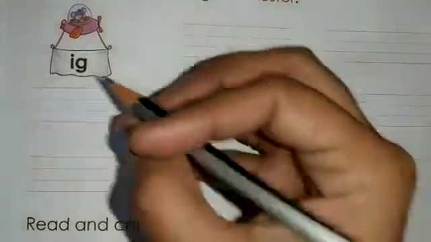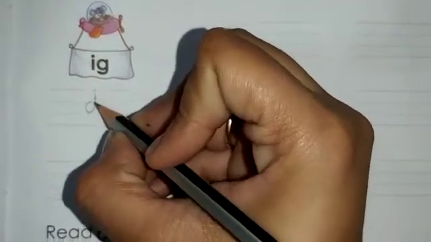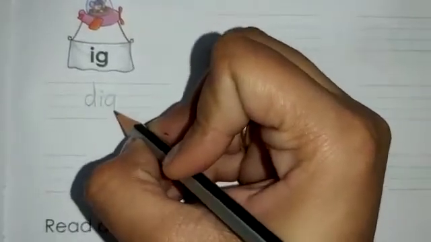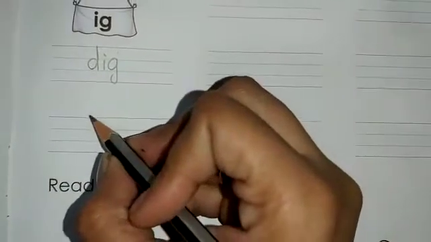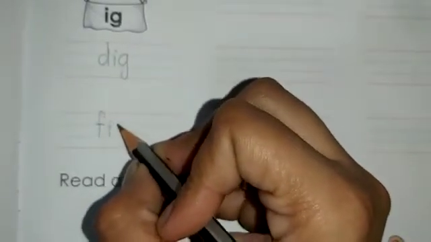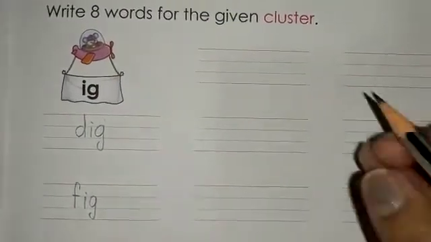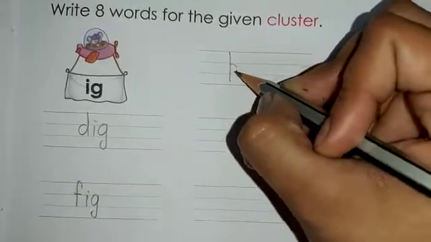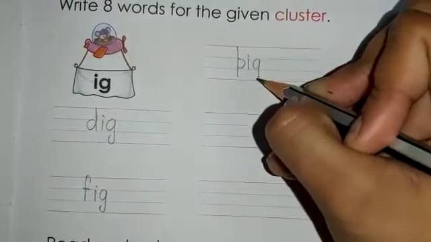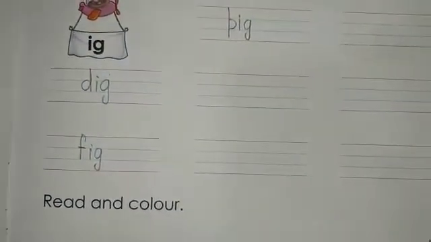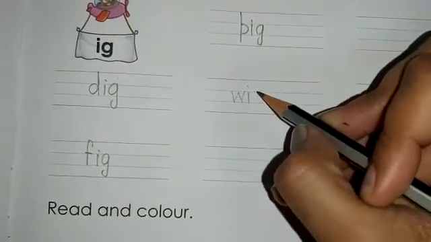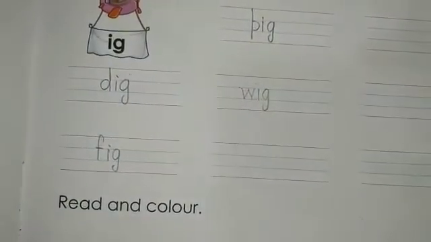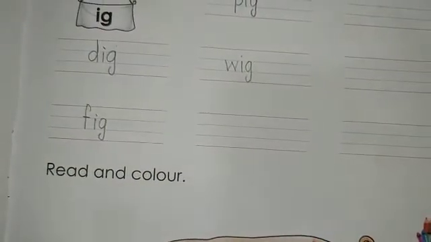The first word is dig. D-I-G, dig. The next word is fig. F-I-G, fig. Then the next word is pig. P-I-G, pig. Then the next word is wig. W-I-G, wig. Next is big.